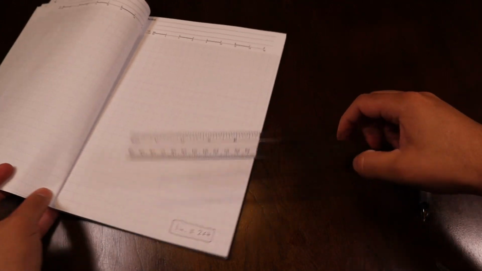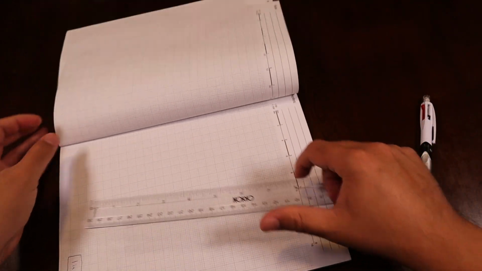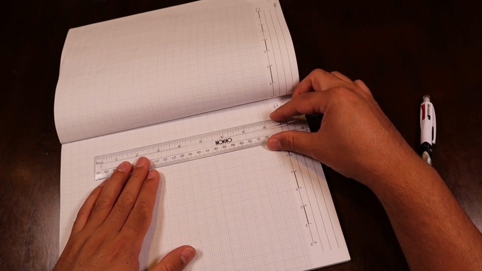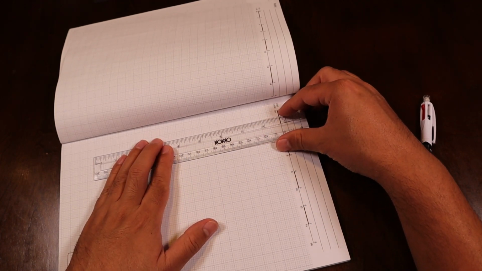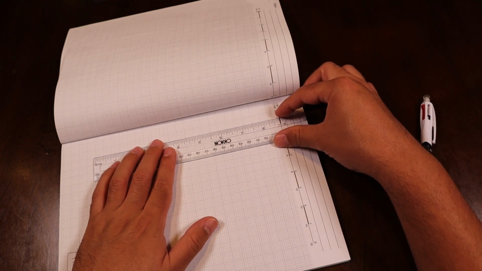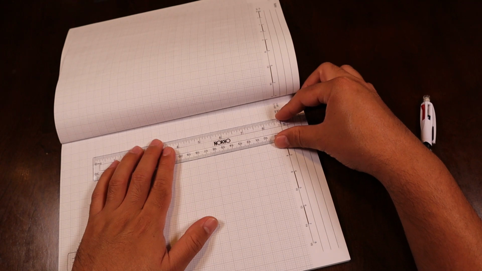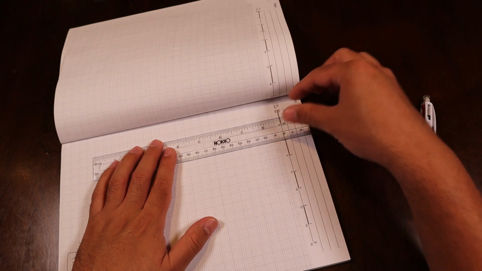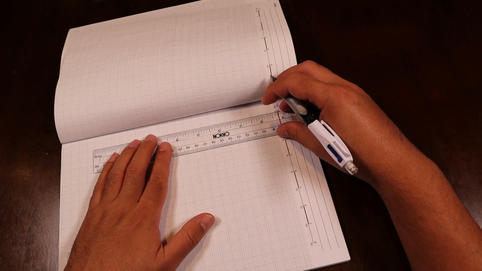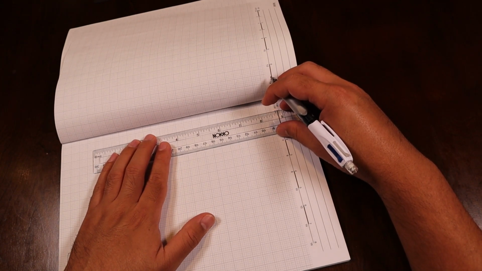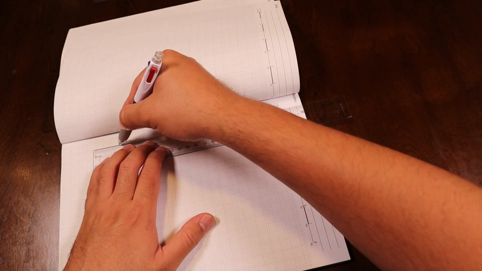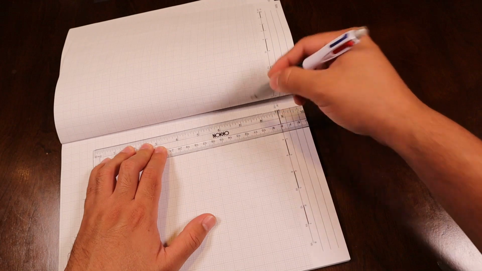We're going to start by drawing the outer outline of what will be the walls for our dream home. So let me see, I'm going to start here. And I'll draw an 8-inch wall.